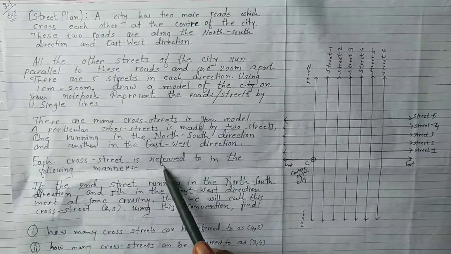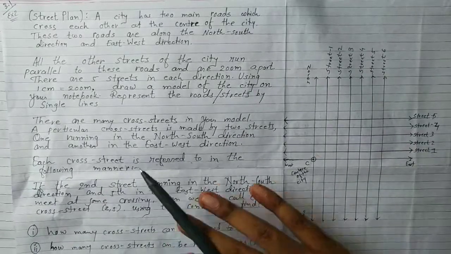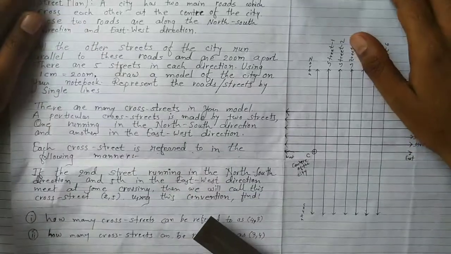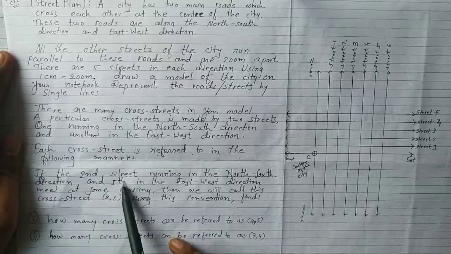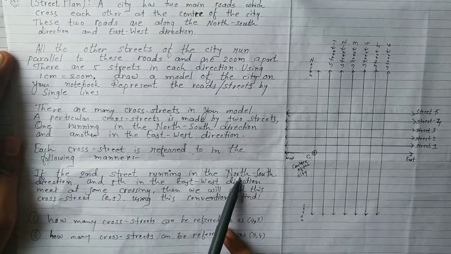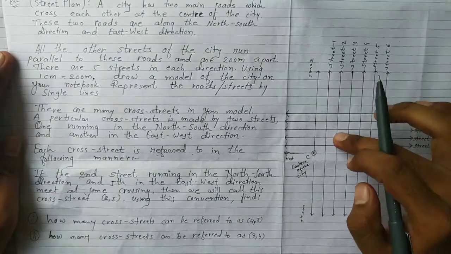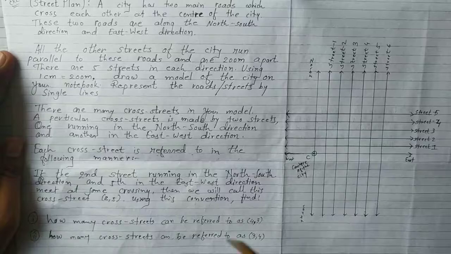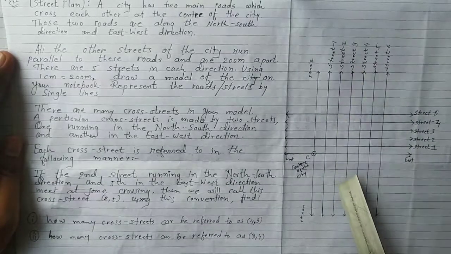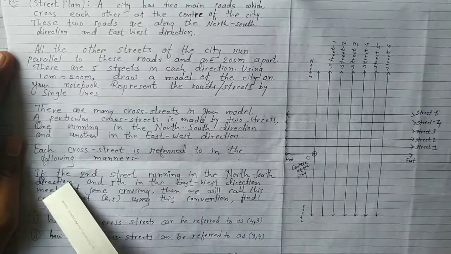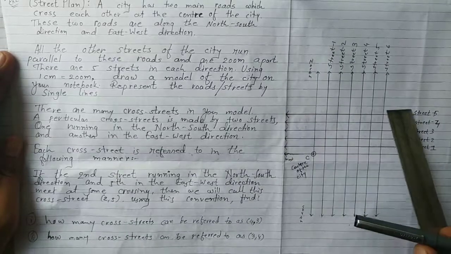Each cross street is referred to in the following manner. We have to follow this manner. If the second street is running north-south, and the fifth street is running east-west, here is the second street north-south and here is the fifth street east-west.